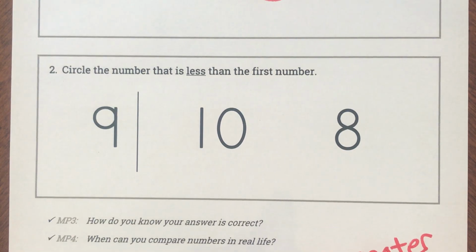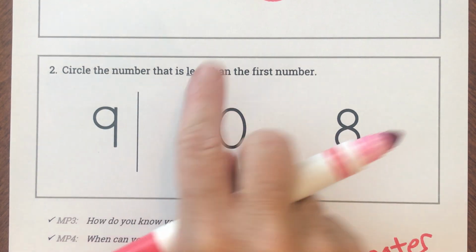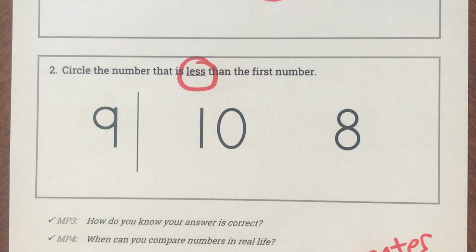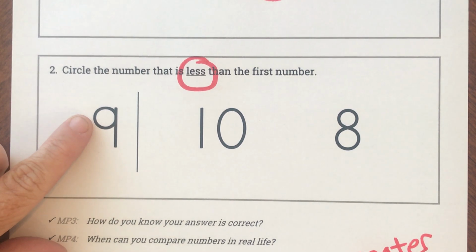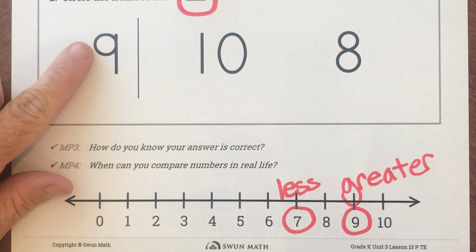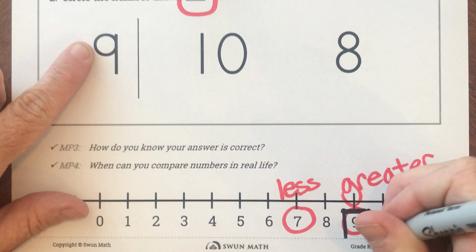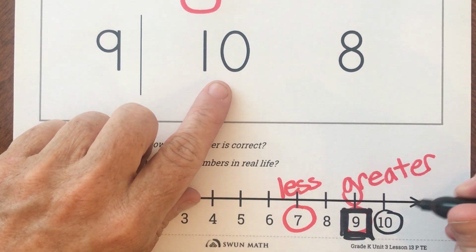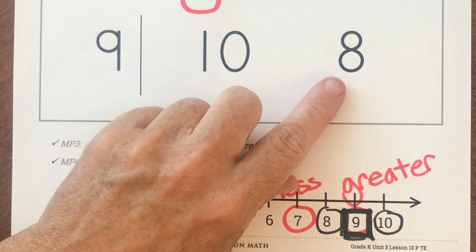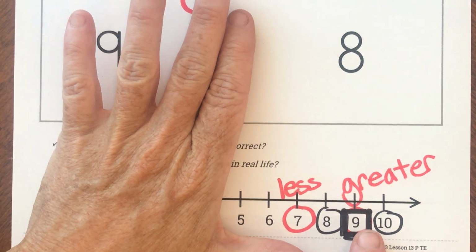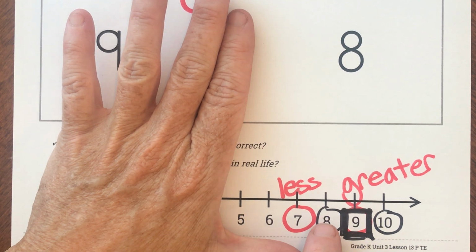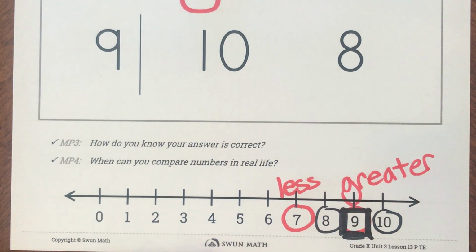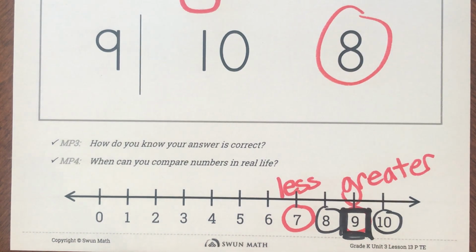Okay, let's look at our next question. Circle the number that is less than the first number. Okay, this one's a little tricky, so watch this, boys and girls. My first number is a 9. I'm going to show you that on my number line. This is my first number. It's a 9. I'm going to put a big box on it. Okay, and they want to know which one of these is less than that. So is 10 less or is 8 less? Well, left means less. So which one is on the left? The 8 or the 10? Do we see how it's the 8, friends? So I'm going to circle the 8.